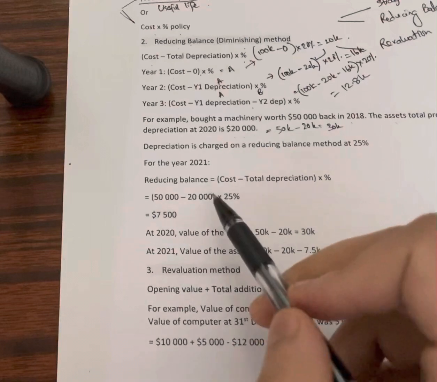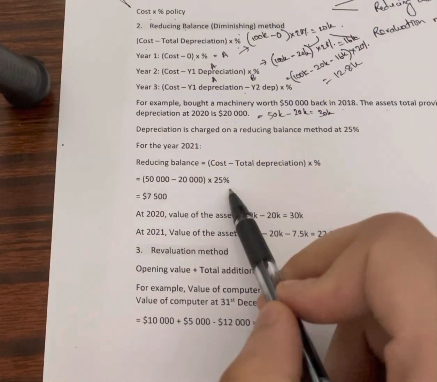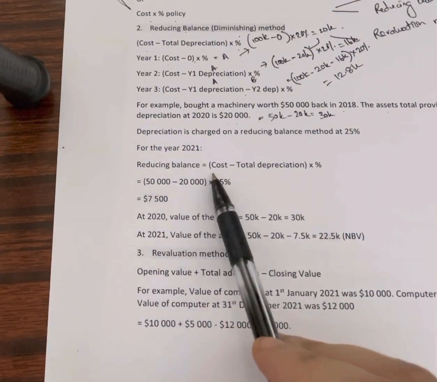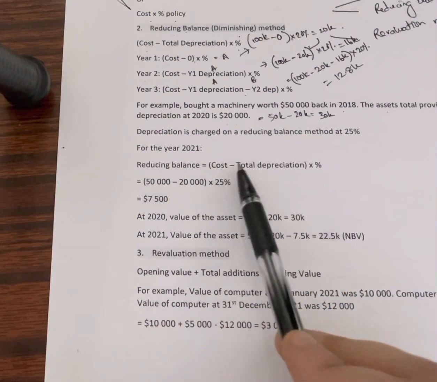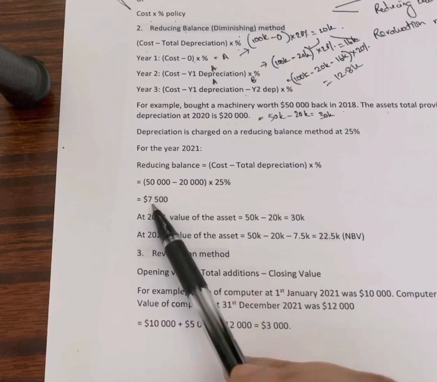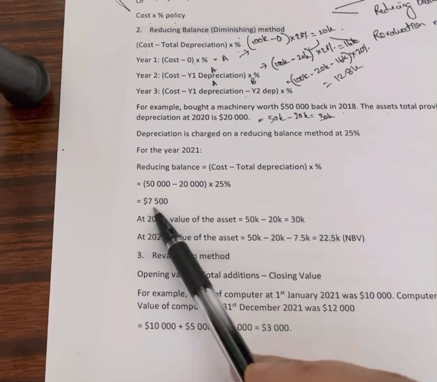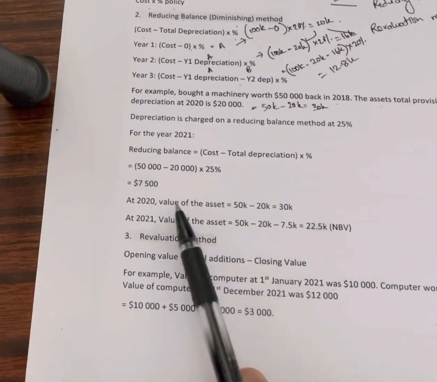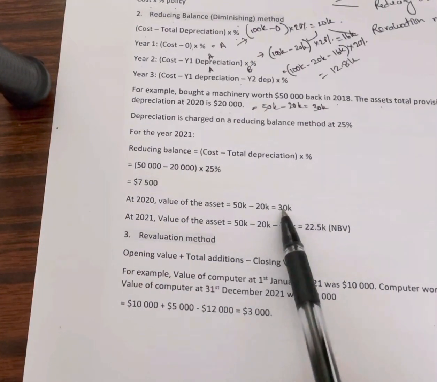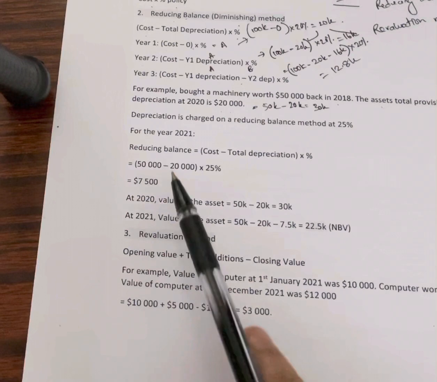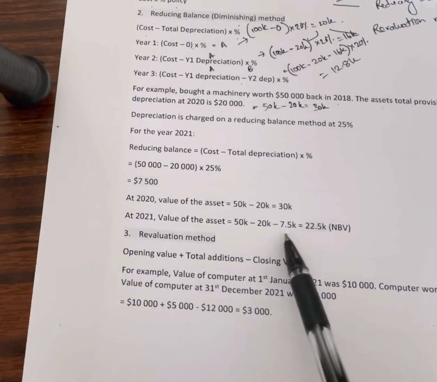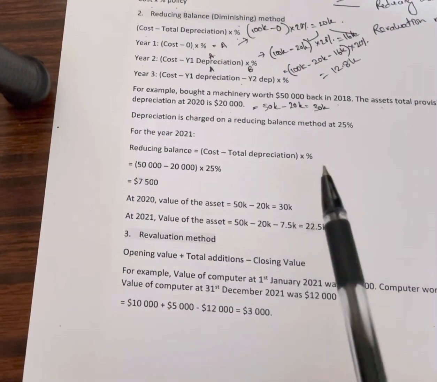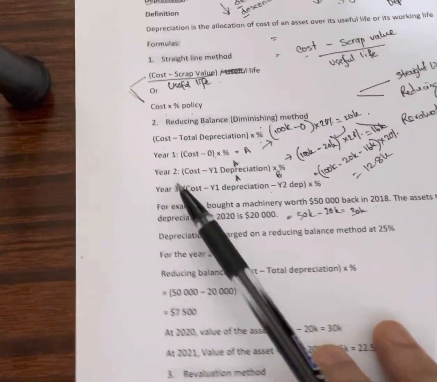So you can see over here that cost minus depreciation, the percentage, I've got 7,500. That's the formula that I use for 2021: cost minus total depreciation into percentage. So this is my 2021's depreciation. So the asset decreased by a further 7,500. Then in 2020, the value of the asset is 50K minus 20K is 30K, as I showed previously. And now after 2021, one more year later, it's decreased by 7.5K and it's gone to 22.5.